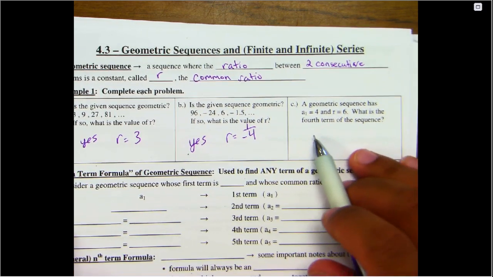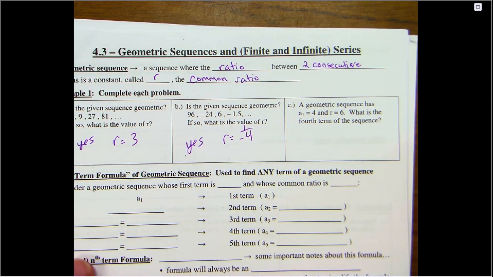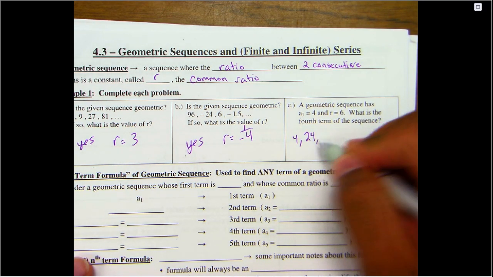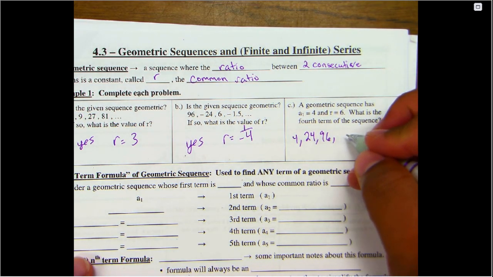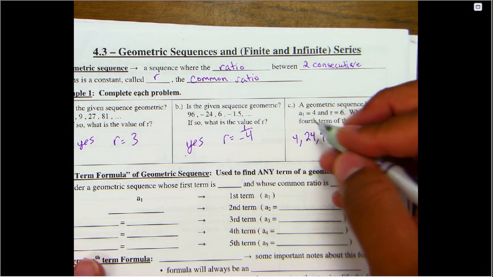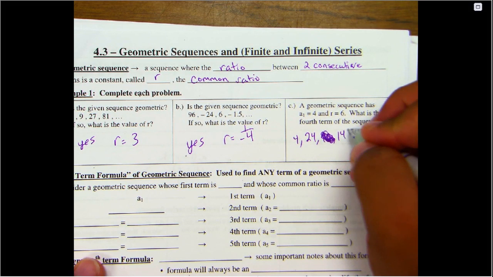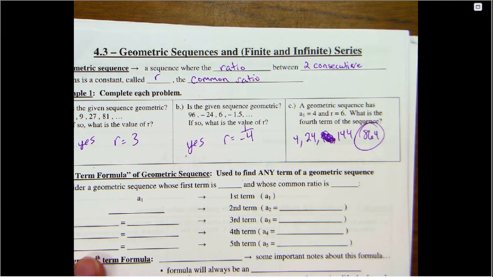So right here, a geometric sequence has a sub 1 equals 4. That's your first term, and R equals 6. What is the fourth term of the sequence? Well, the first term is 4. So what's the next term? After that? After that? Wait, it's 24 times 6, not 4. 24 times 6 is what? Multiply that times 6, you get. That's your fourth term.